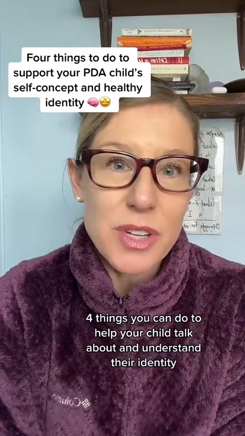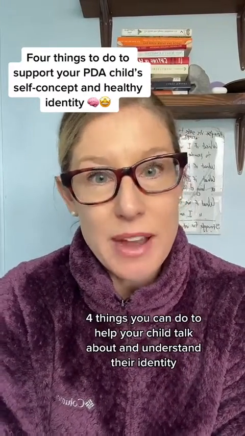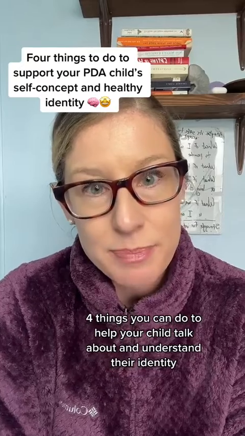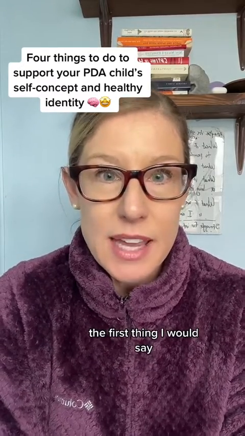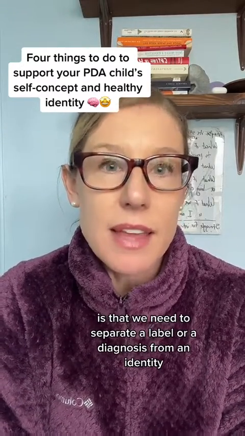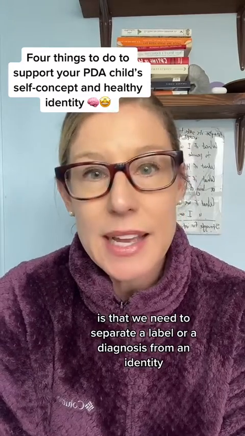4 things you can do to help your child talk about and understand their identity. The first thing I would say is that we need to separate a label or a diagnosis from an identity.